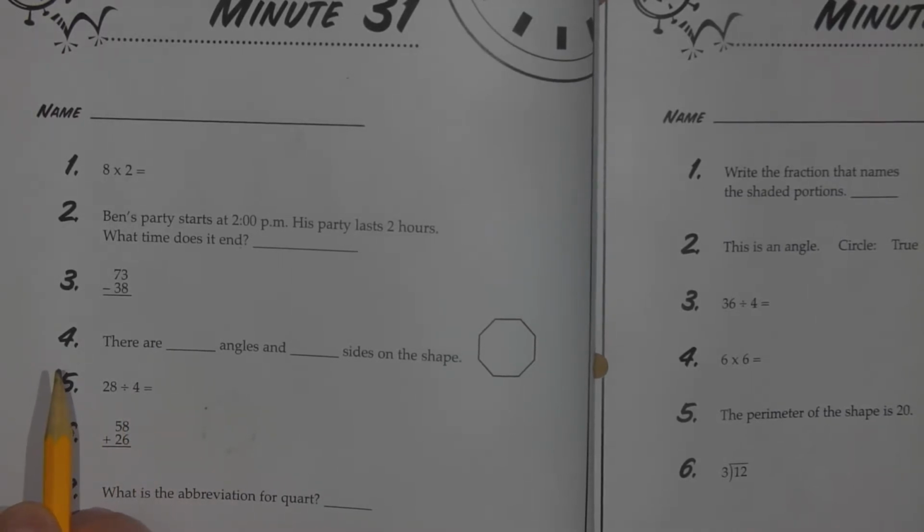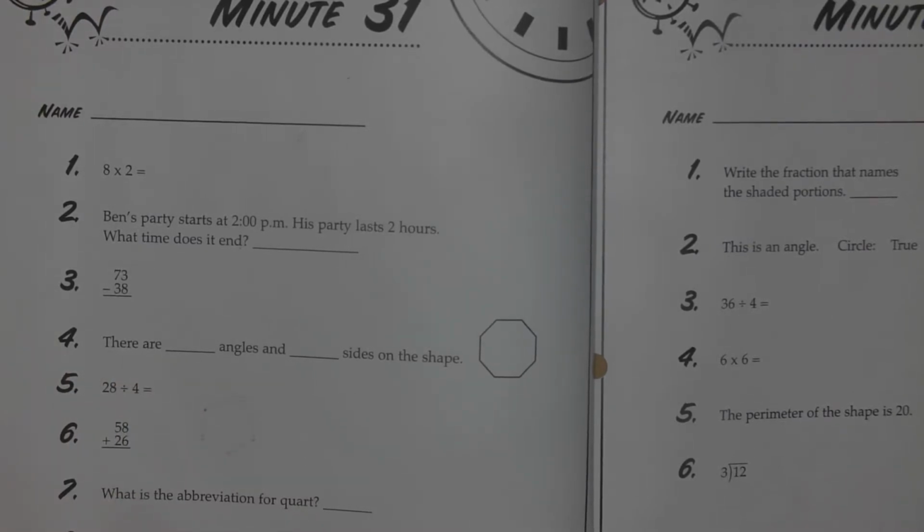I'm going to pause the video and you're going to pause the video and you're going to go through and answer numbers 1 through 5 and then come back and check your work.